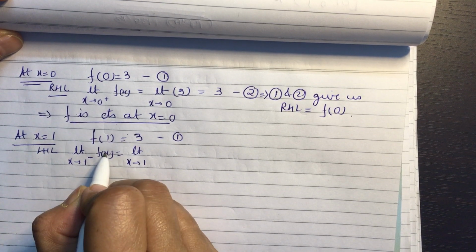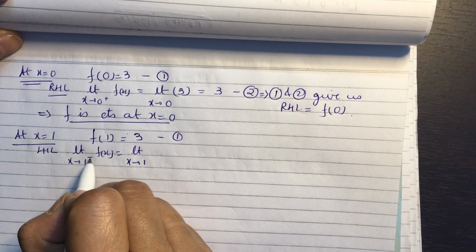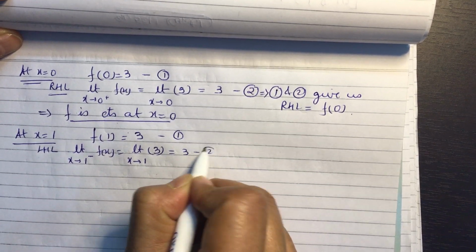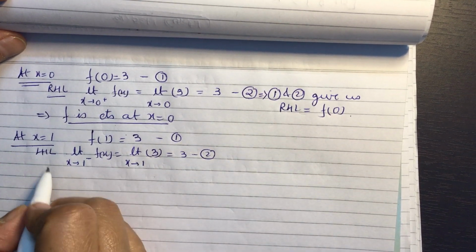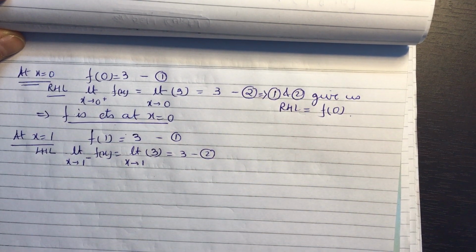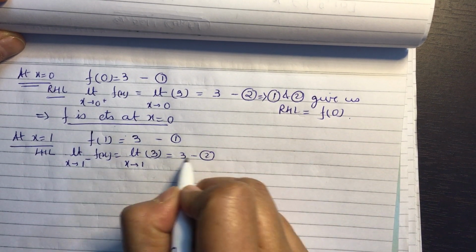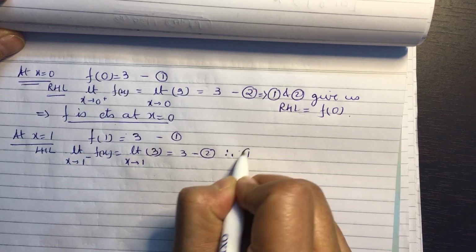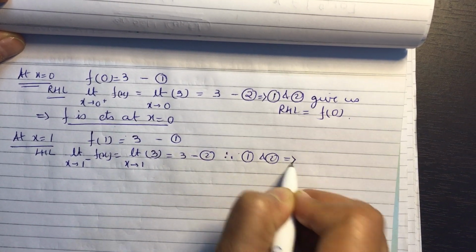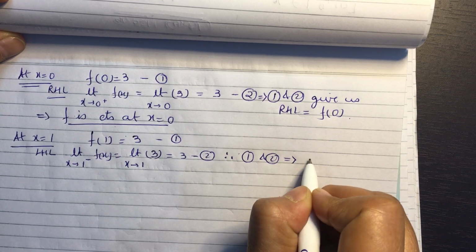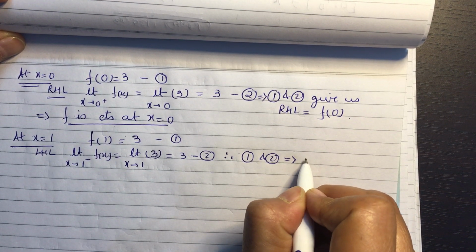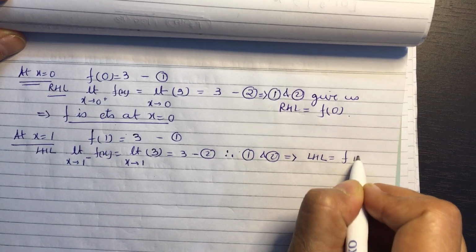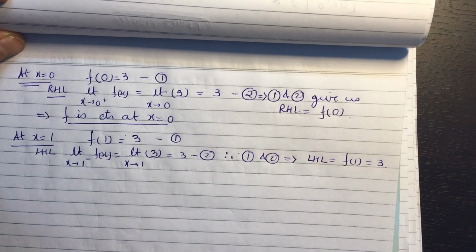We drop the negative sign, write the definition on the left of 1, which is 3. It is equal to 3. So what we get is, therefore 1 and 2 imply that the left hand limit is equal to the value of the function, which is equal to 3.